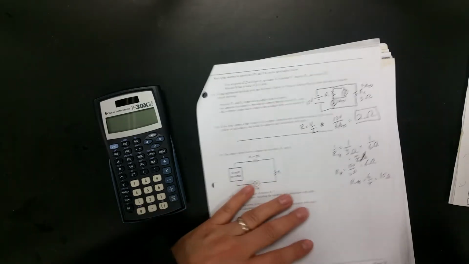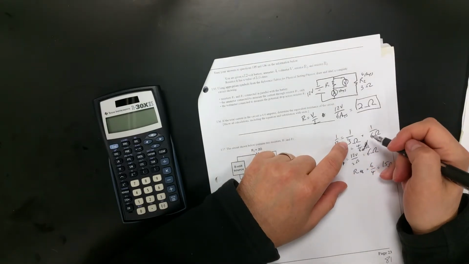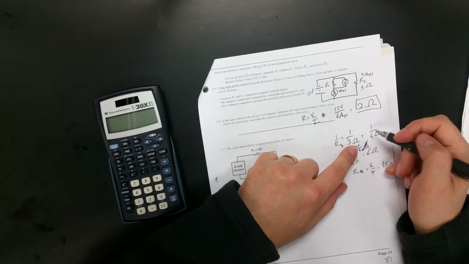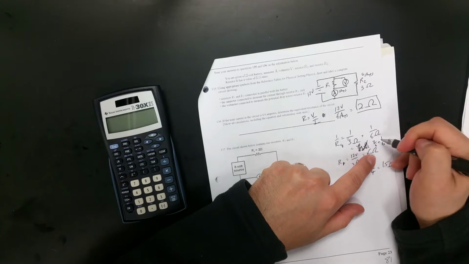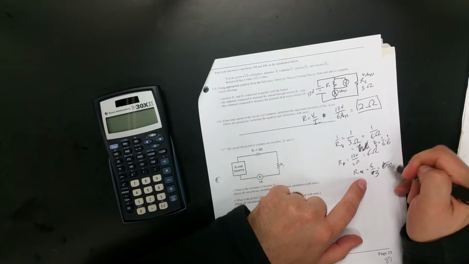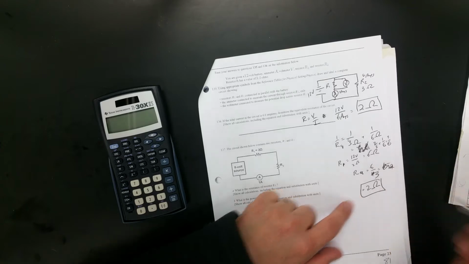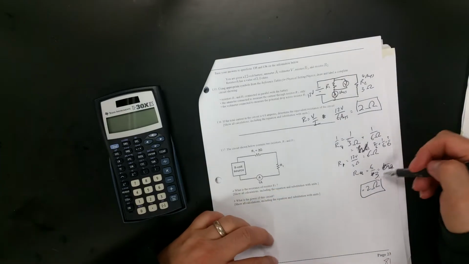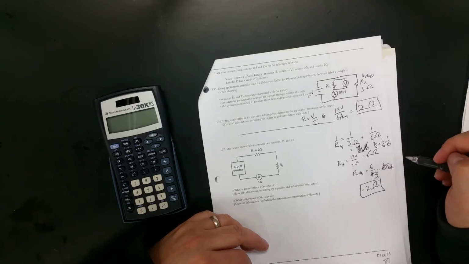Okay. I found my mistake. Here we go. 1 over 3 is 2/6. So you get 2/6 plus 1/6. Add them up, you get 3/6. The inverse of 3/6 is actually 6/3. 6 over 3 is 2 ohms. So that's a longer way to do it. I did it twice. I confirmed my results despite making a math error the second time around.